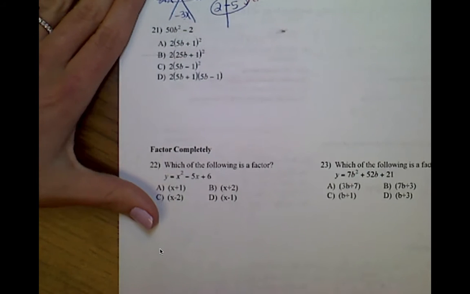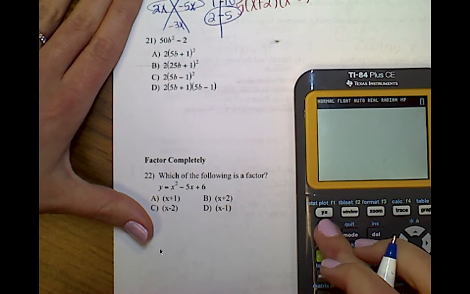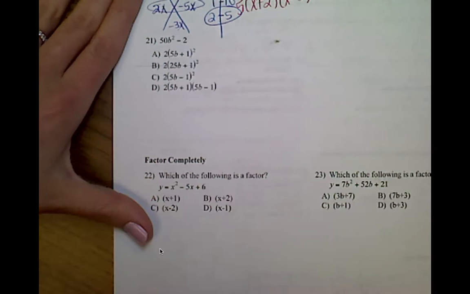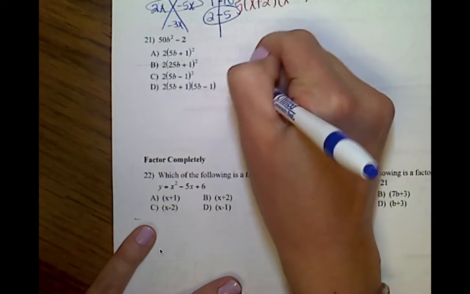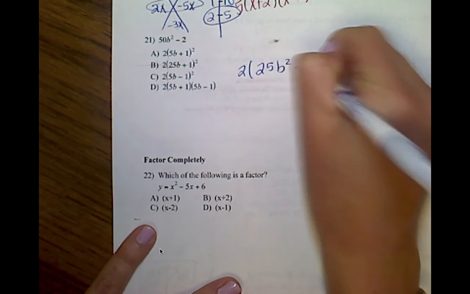Now this one's a little bit different because it's a 50. I like the binomial part, but I don't know the square root of 50, and I would find out that it's actually not a perfect square. So if you have this issue, I would look for greatest common factor. They're both even, so we can take out a 2, which leaves us 25b squared minus 1.